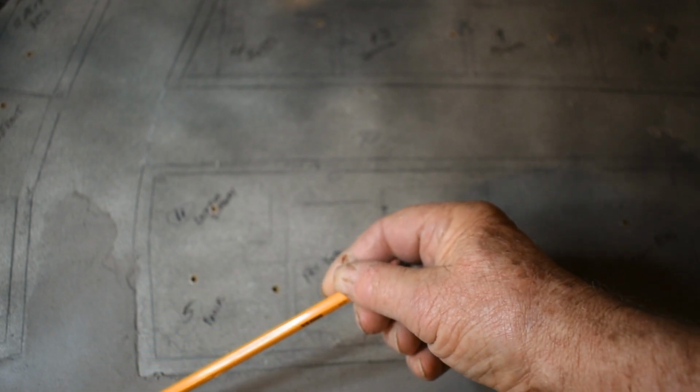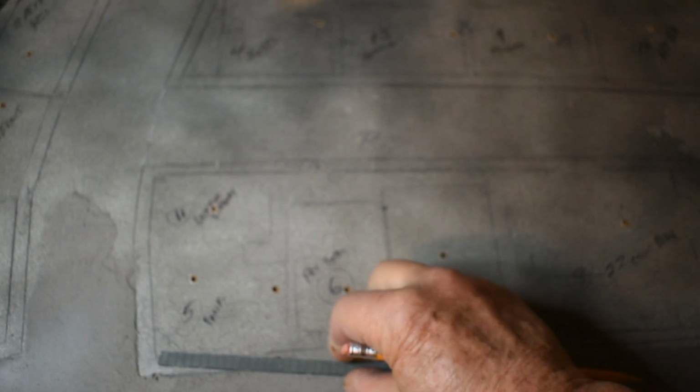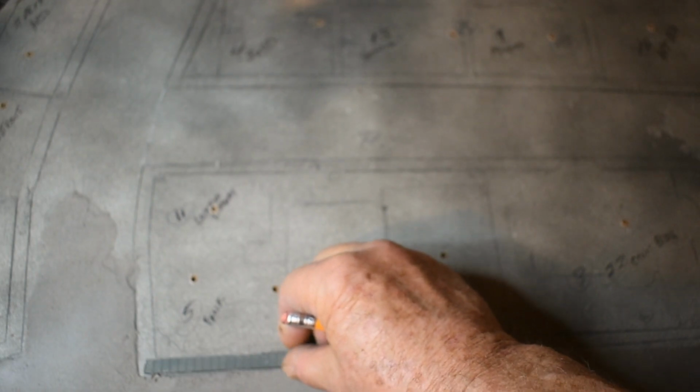I've already started to do the road paving here, and I also have sidewalk sections like this that will end up going in along the roadway in front of the buildings.